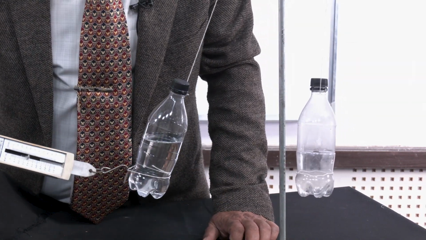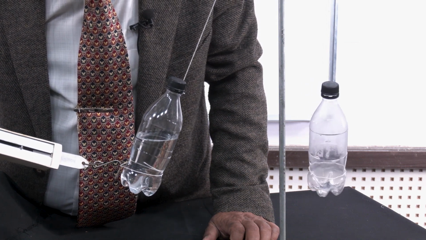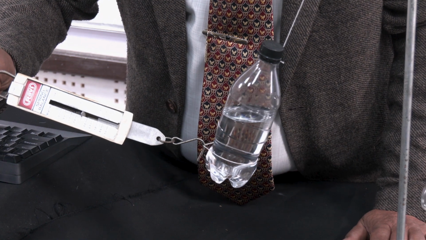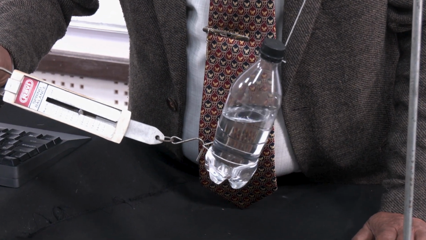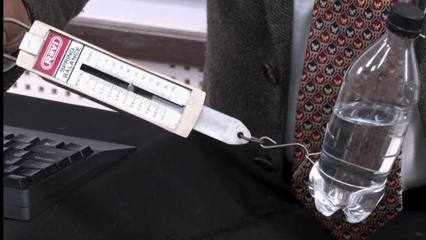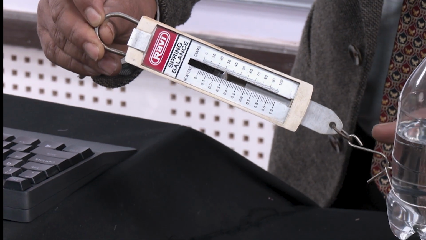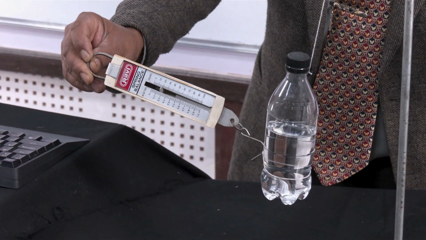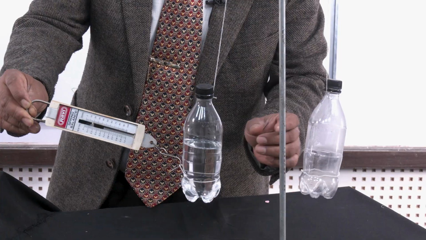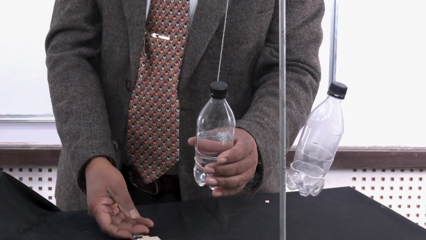Now you can see that the force required to move it is about 0.5 Newton, a lot in comparison with the previous one. What does it mean? 0.5 Newton force is needed to overcome the inertia present in this water filled bottle, but a very less, negligible amount of force is applied on this empty bottle to overcome that inertia of rest. It proves that inertia depends upon mass.